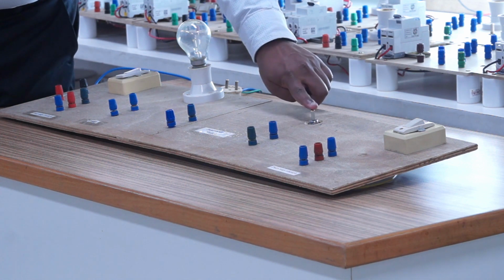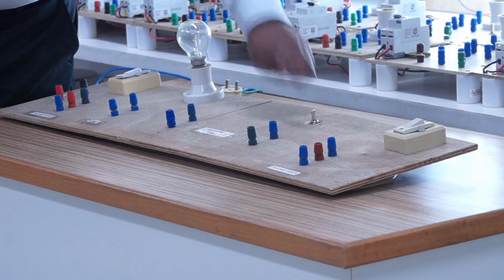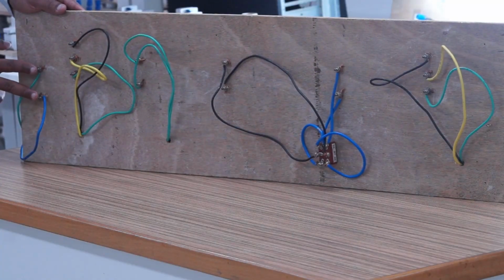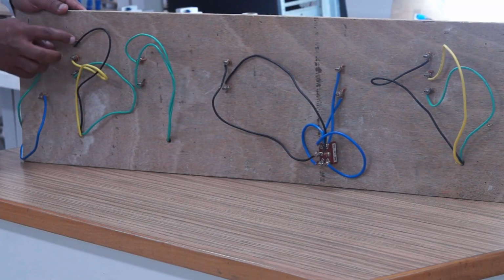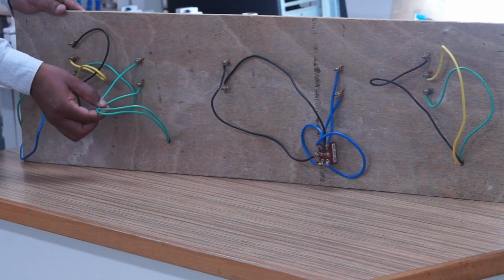I already explained there are 6 terminals. So it is connected like this. These two are for the supply connection. These three are from one two-way switch. This goes to lamp load.